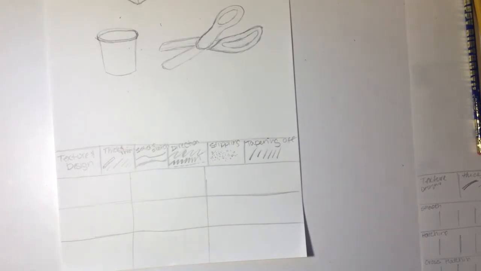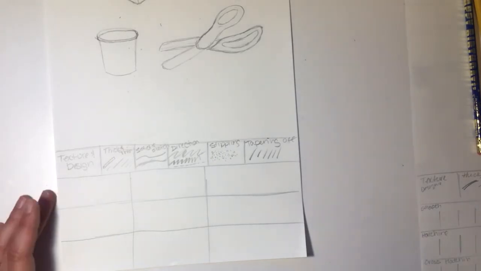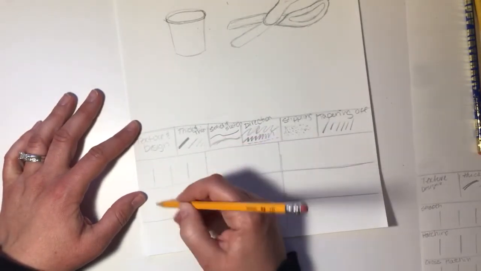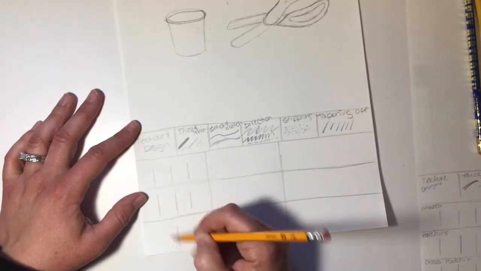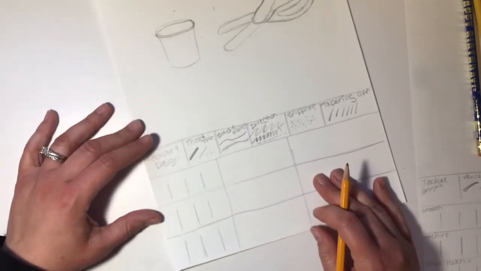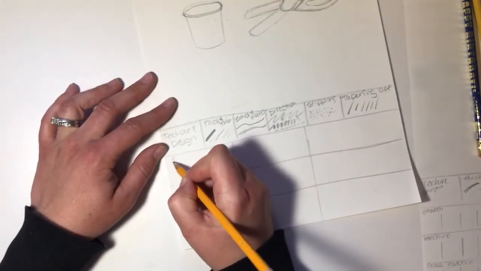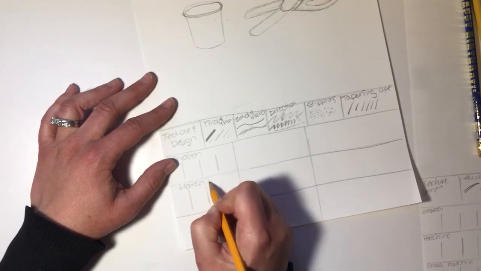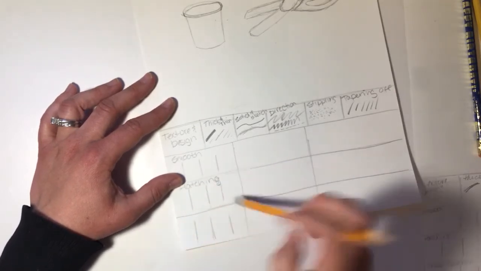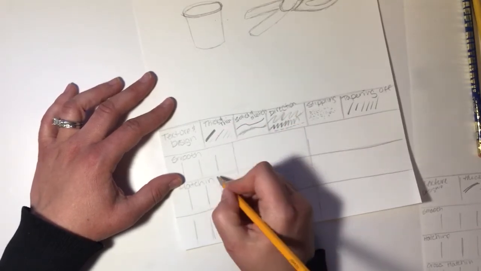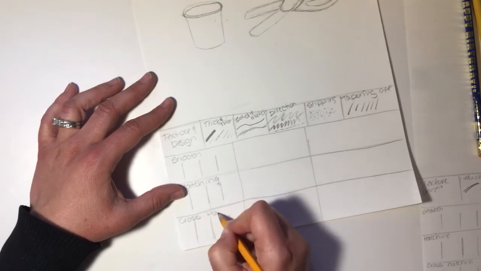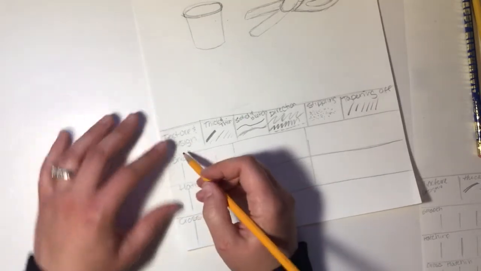All right, so let's talk about shading. First thing we're gonna do is divide these into 4 sections each. The top one is gonna be more of a smooth texture. Next one is hatching. Oops, my G's are kind of wonky, sorry. And cross hatching. All right, smooth. Here we go.